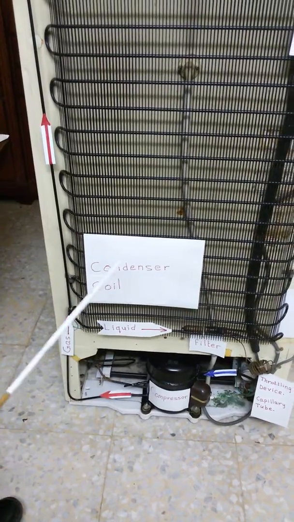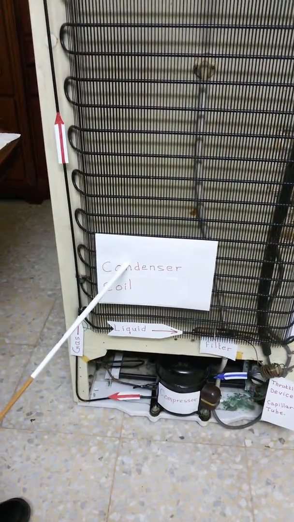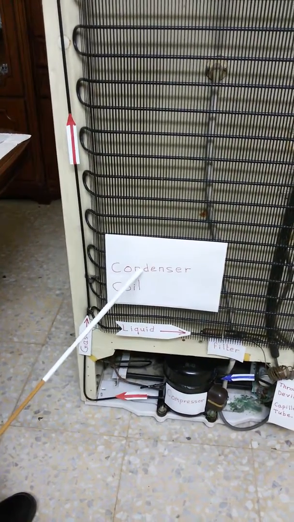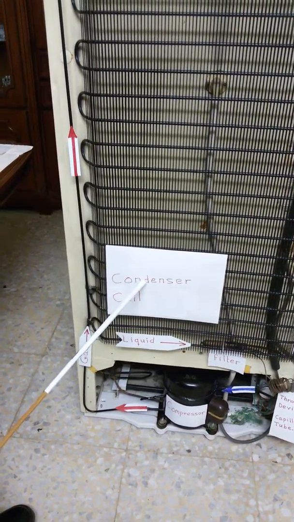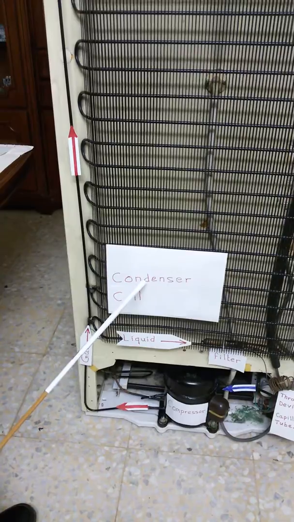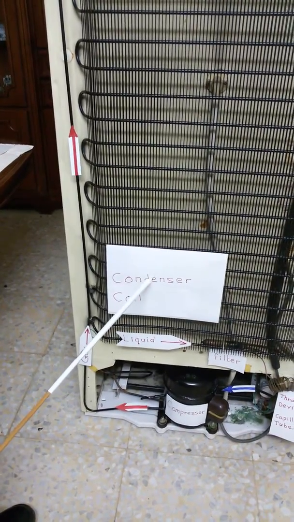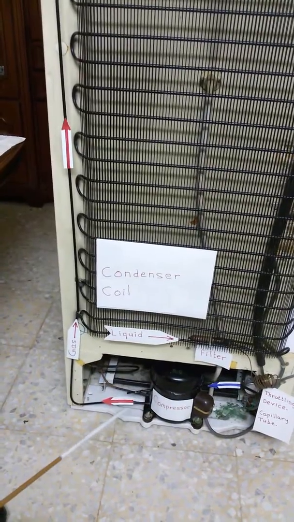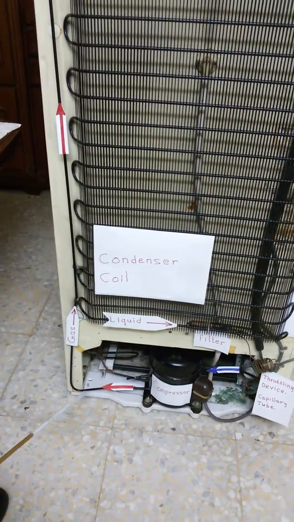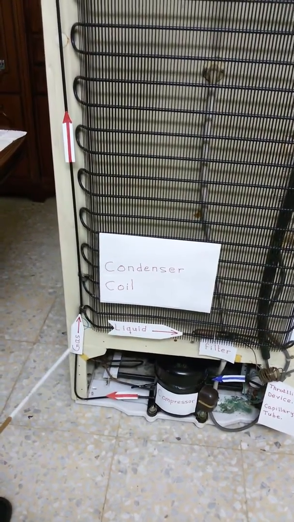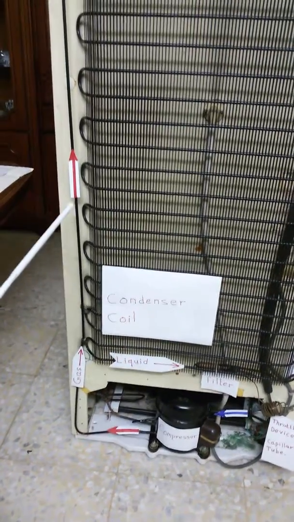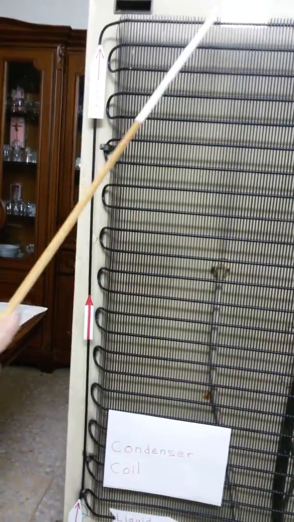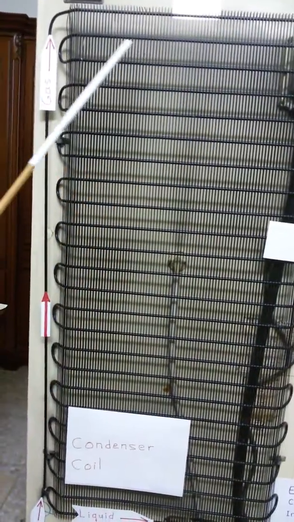The condenser coil is situated in room temperature, which is normally between 20 and 30 degrees Celsius. Now, the gas is pushed from here and compressed, which means that the particles of the gas are close to each other to a certain degree.